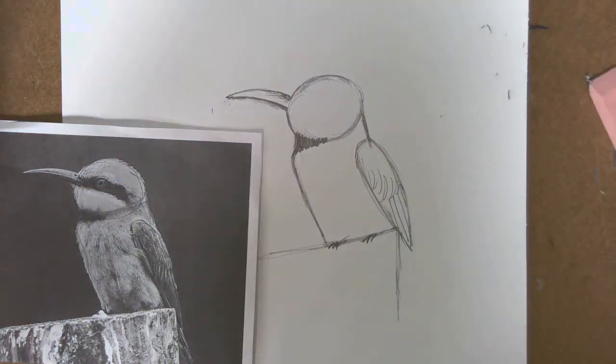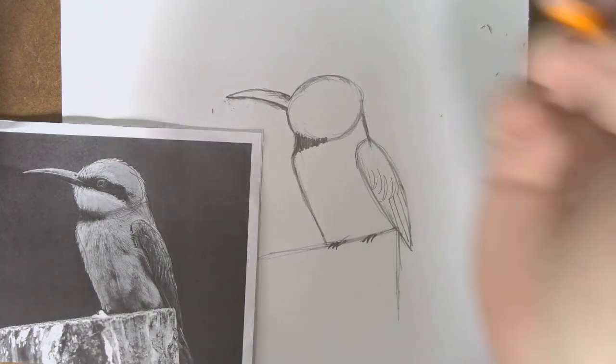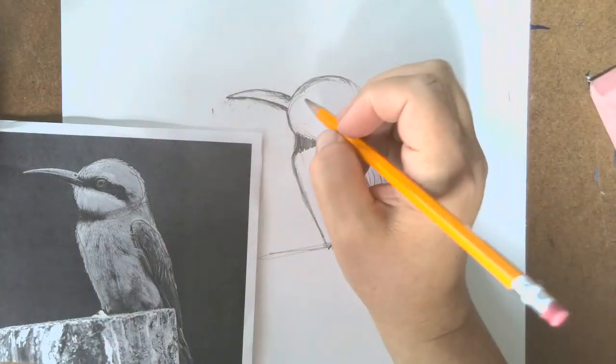I really should know what kind of bird this is. I am sorry I don't, but I'm going to put it in the description. But he's a very pretty little bird.